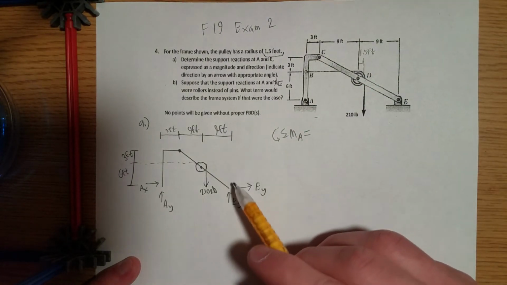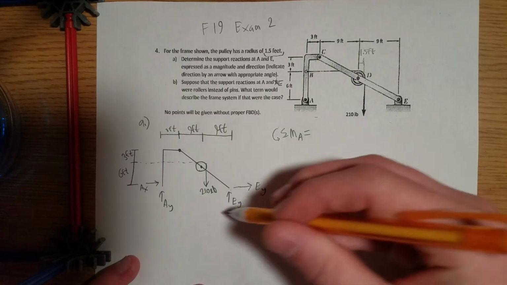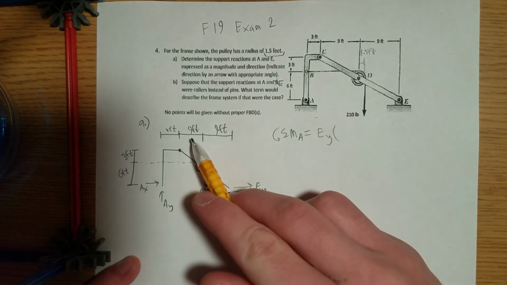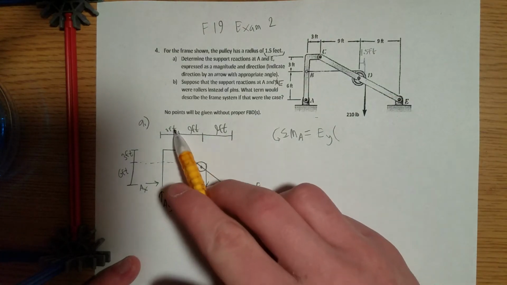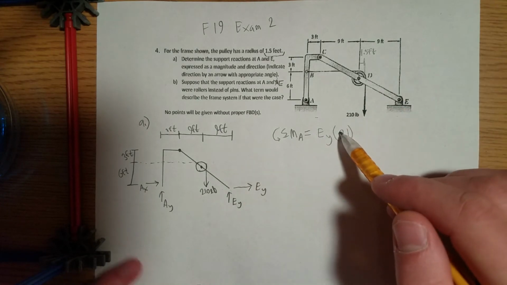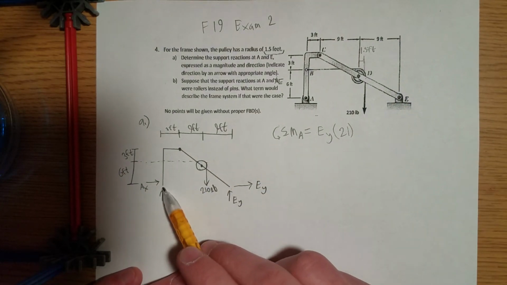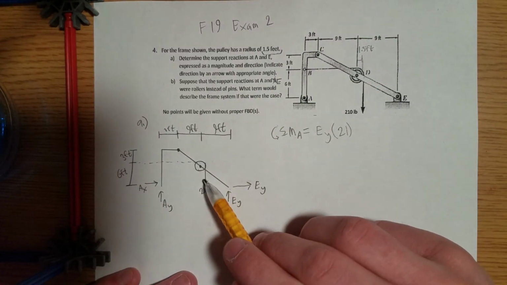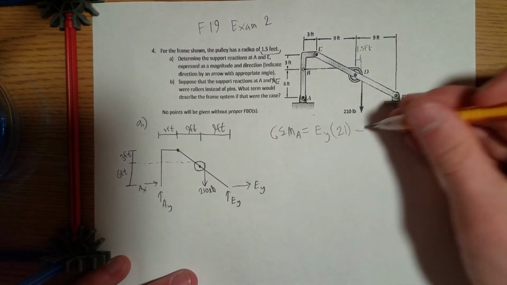The first thing that we can include is EY. It'd be going up, so EY, and this is 9 plus 9 plus 3, which is 21 feet. EY times 21. And then the only other force that'd be causing a moment, because EY is in line with A, is going to be this 210 pounds, and it's going down, or clockwise.